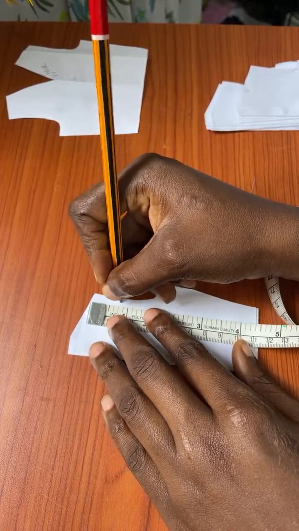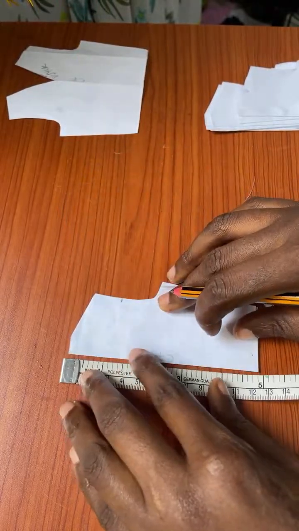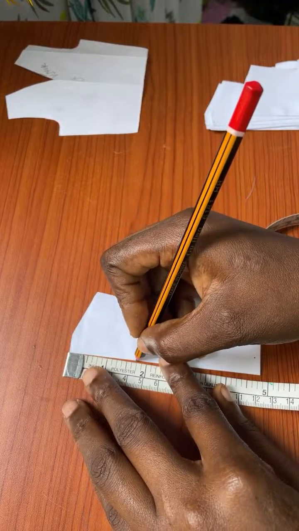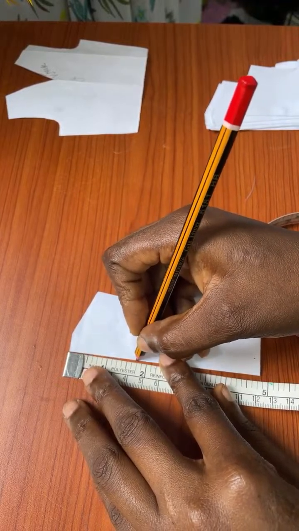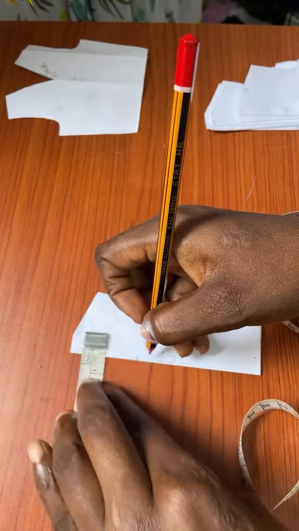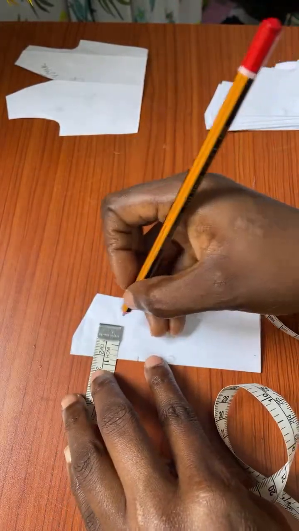Okay, come in here also to mark your neck depth, and then you come in here to mark your neck width.